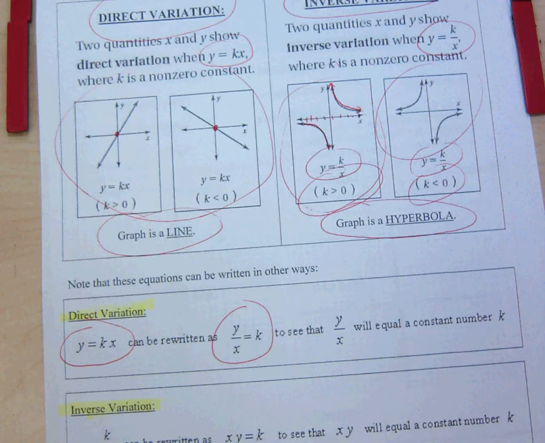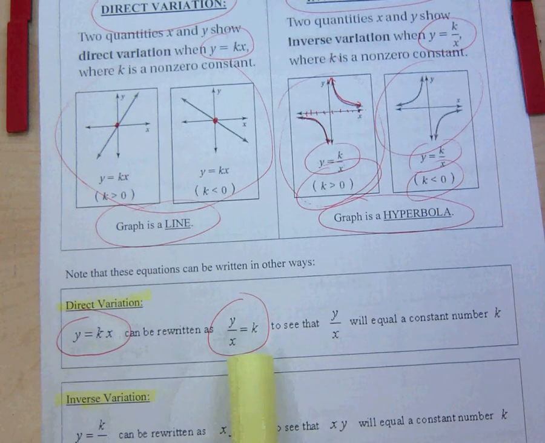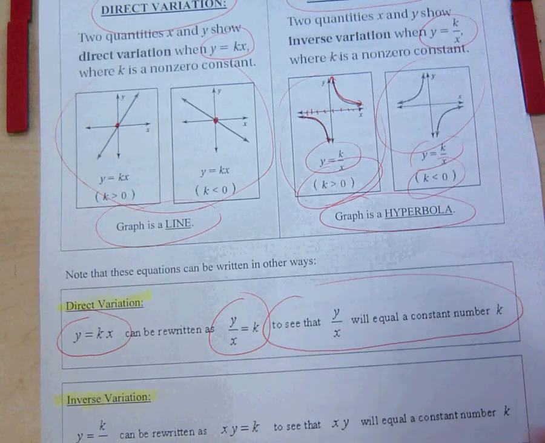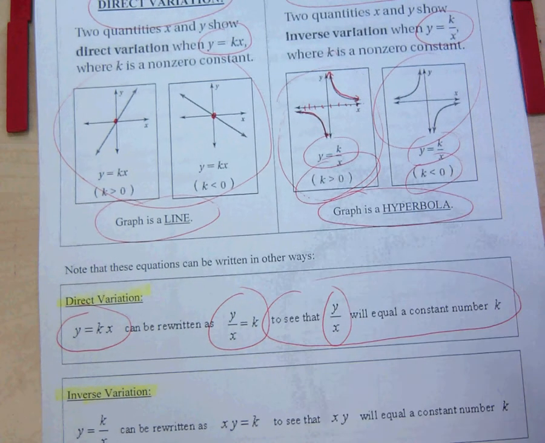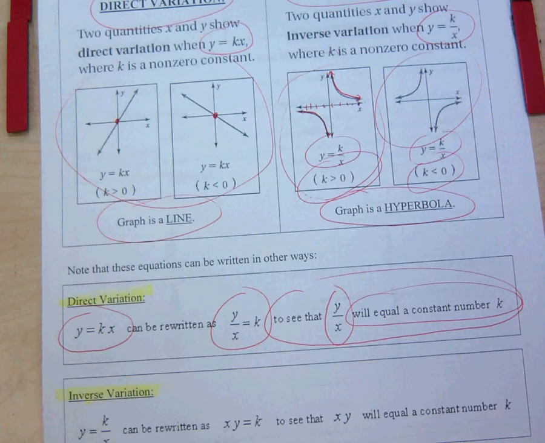Are you following me on that? If I divided both sides of my equation by x, I could turn it into this. So, in this case, if you divide your two variables and you always get the same constant k, that's going to be direct variation. Is that clear? Okay, you're going to have to recognize that.